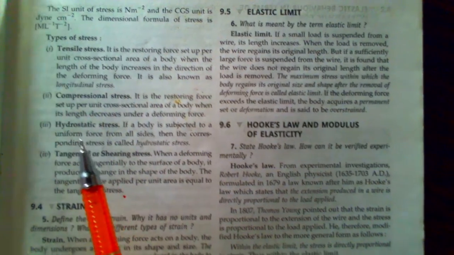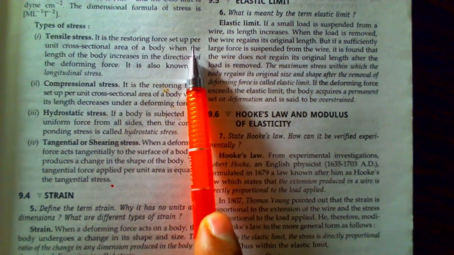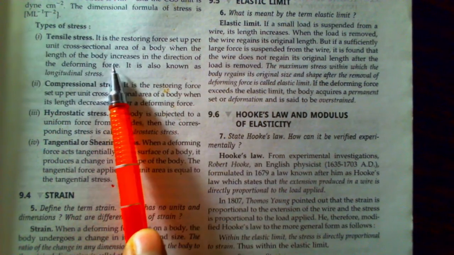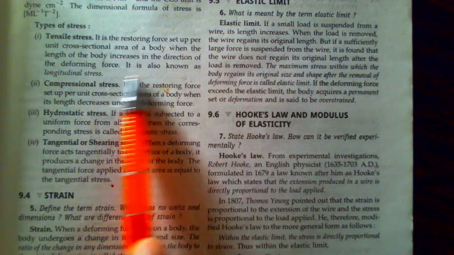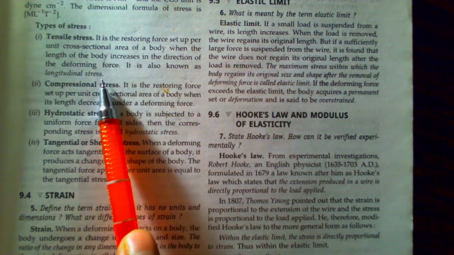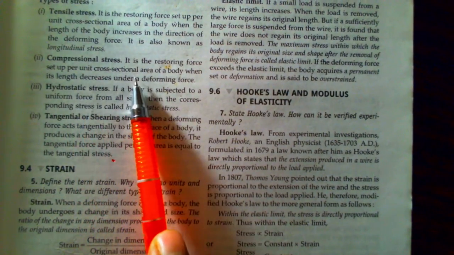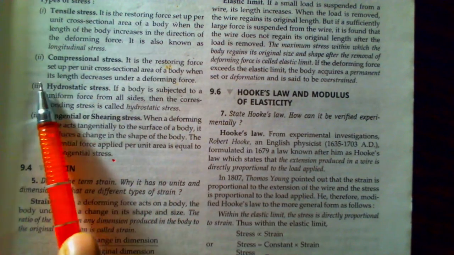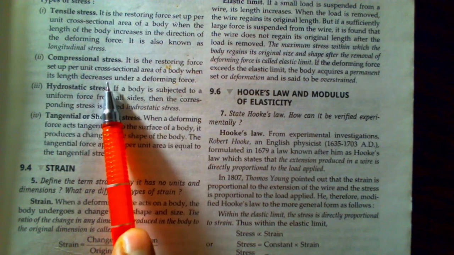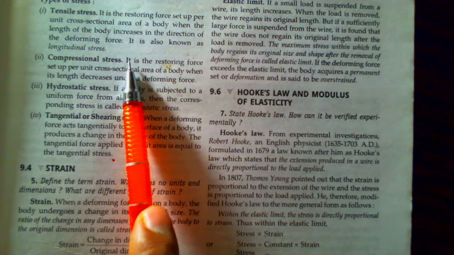Types of stress. Tensile stress. It is the restoring force set up per unit cross-sectional area of a body when the length of the body increases in the direction of the deforming force. It is also known as longitudinal stress. Next, compressional stress. It is the restoring force set up per unit cross-sectional area of a body when its length decreases under a deforming force.